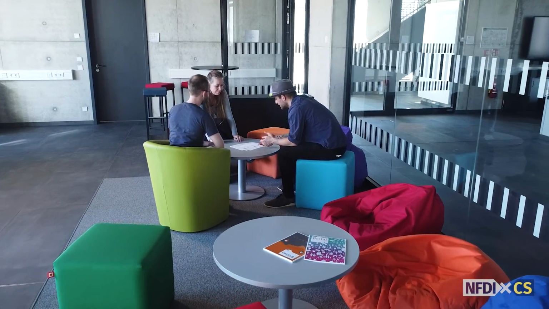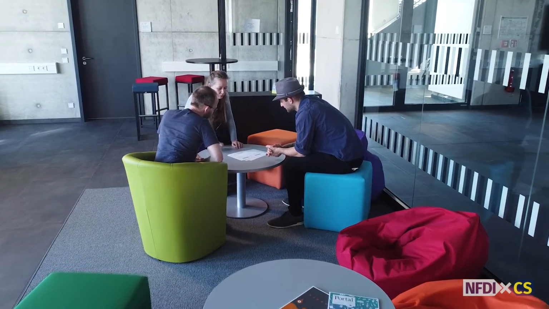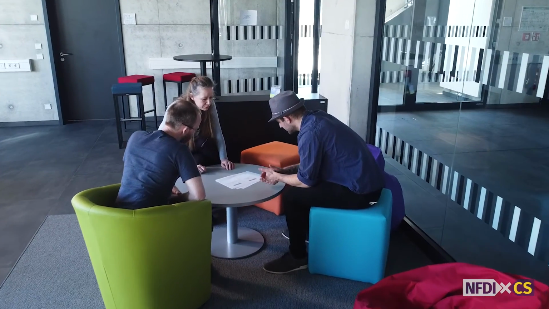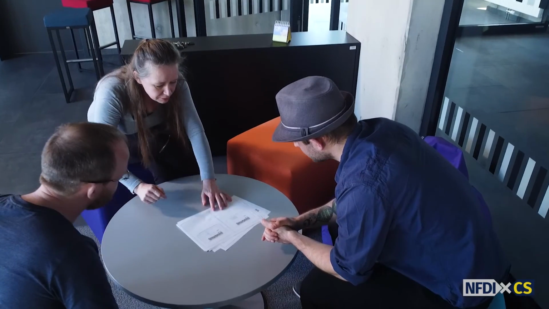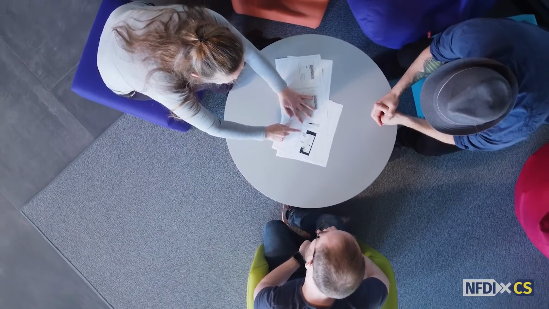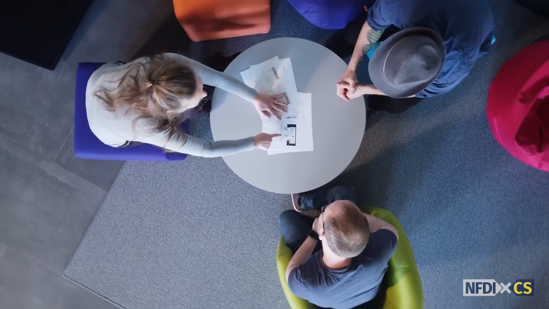We will support our community in this development process, with targeted events for early career researchers and experienced scientists. Our vision is that NFDIxCS will raise computer science to a new level of maturity.